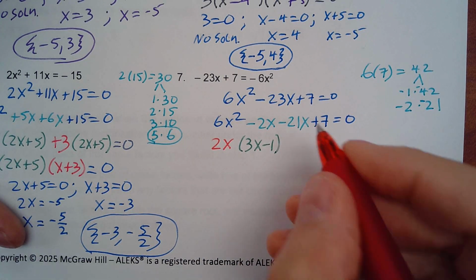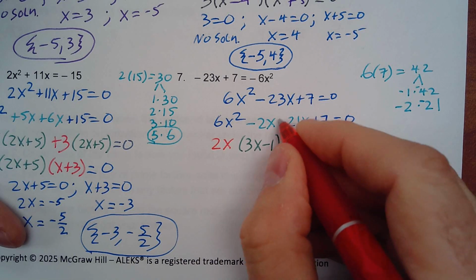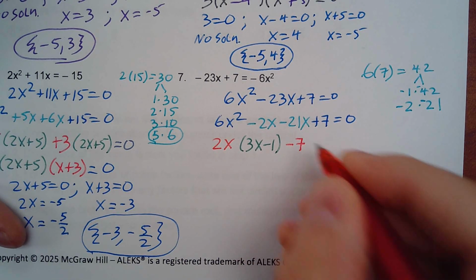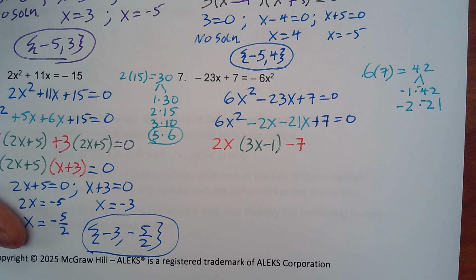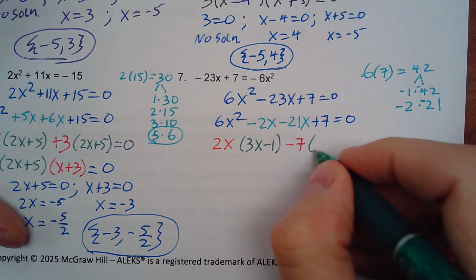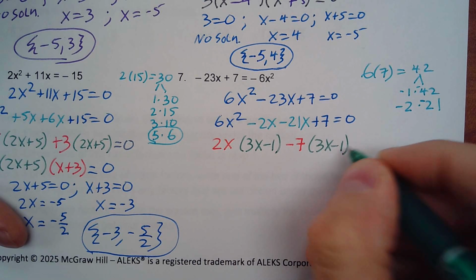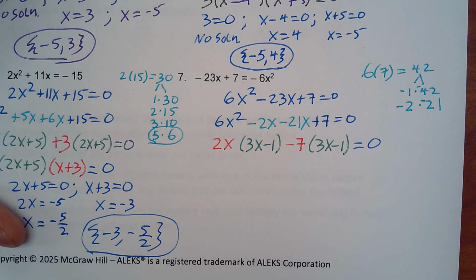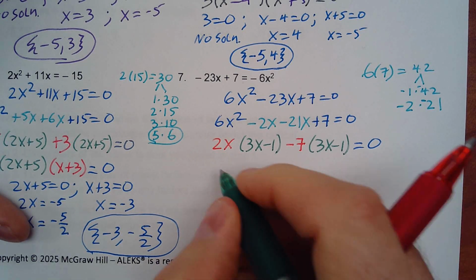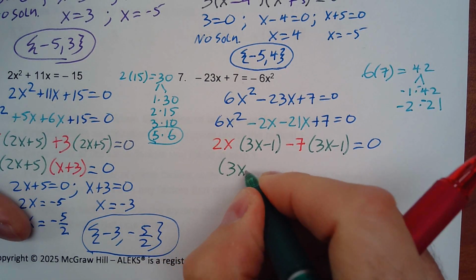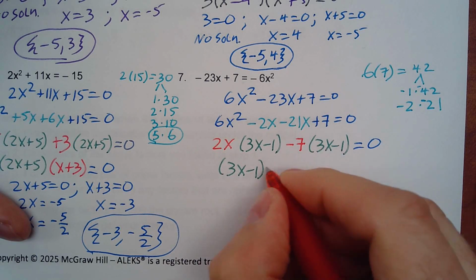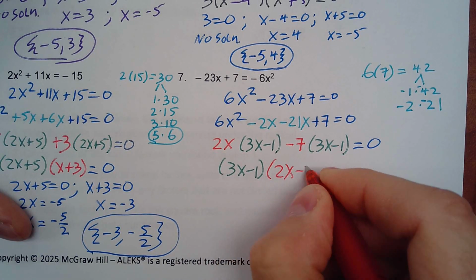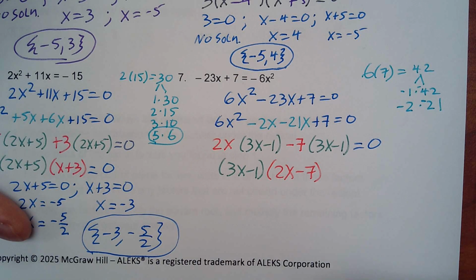Last two terms have a common factor of 7, though I'm going to pull out a negative 7. And now our two pieces have that 3x minus 1 in common. So we're going to pull that out. That leaves us with a 2x minus 7 as our leftovers.